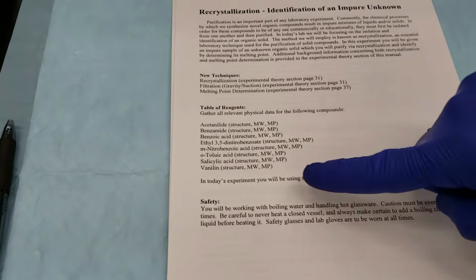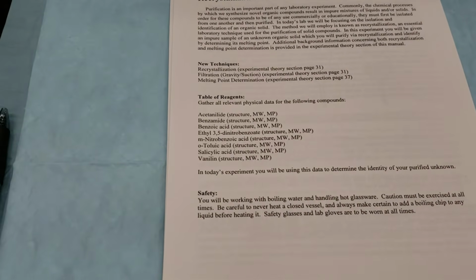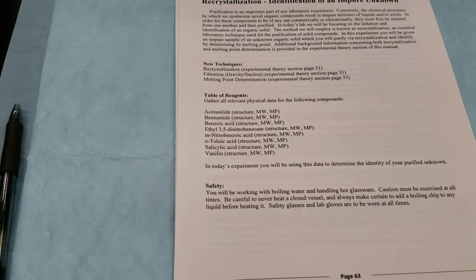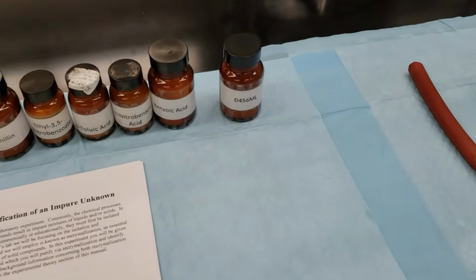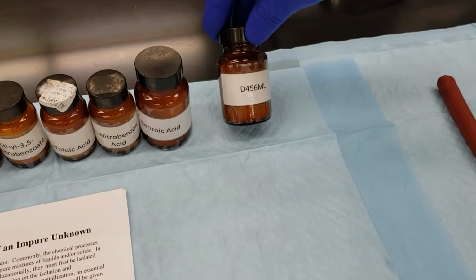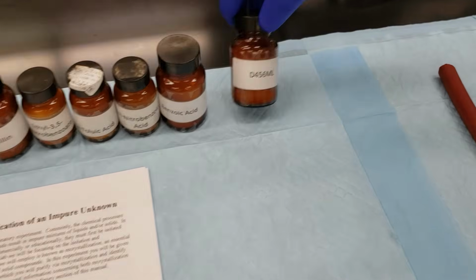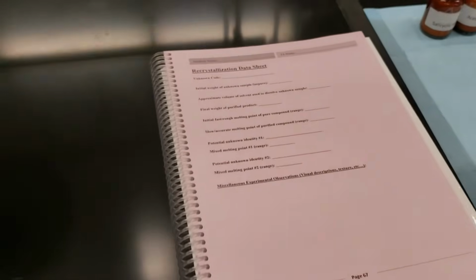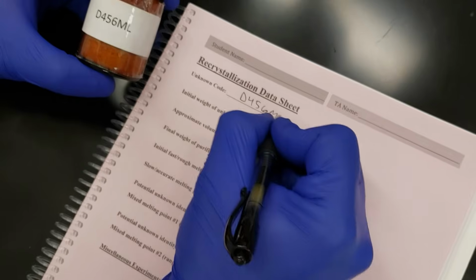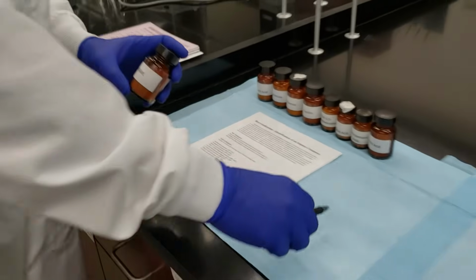You're going to be getting all of your data points for your table of reagents, your molecular weights, and your melting points. That's going to be the important information for us to have for this experiment. We're going to start off with choosing our particular unknown. We've got D456 ml, and I'm going to write that down on my data sheet. That's what our TA is going to use to determine if we get the right answer at the end of the experiment.